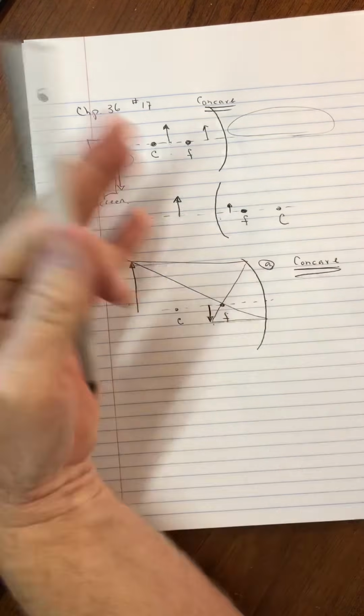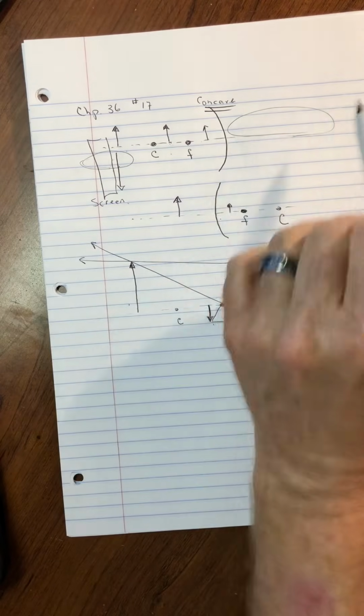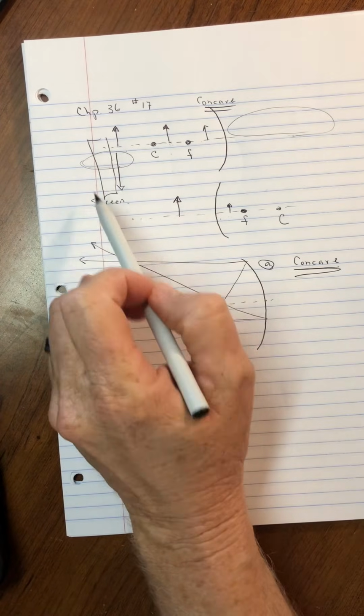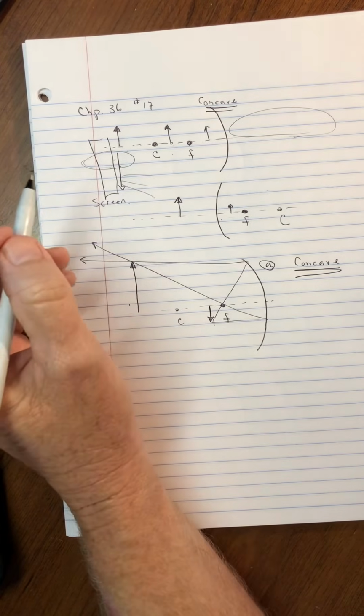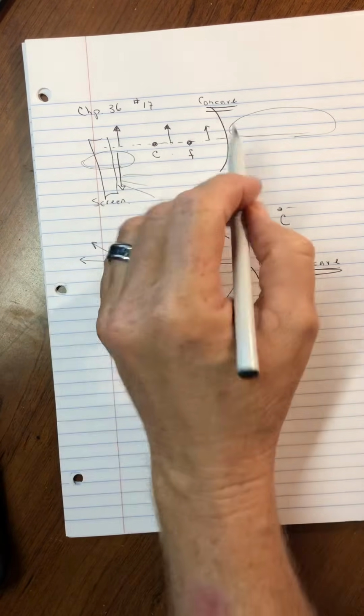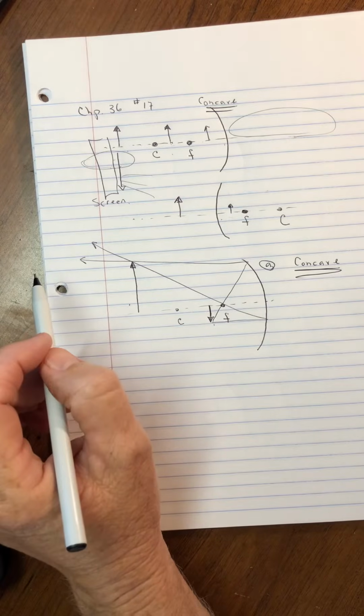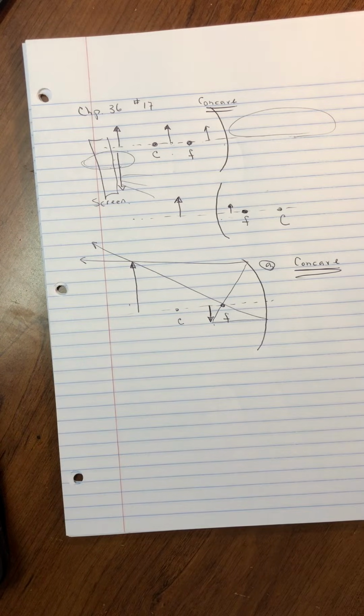So if you're using a camera or your eye, it'll look like it's coming back here. But you could not then put it onto a screen that could then reflect off for an audience to see or something. So we must have the concave. And so that's the first part of this, the type of mirror that must be used.